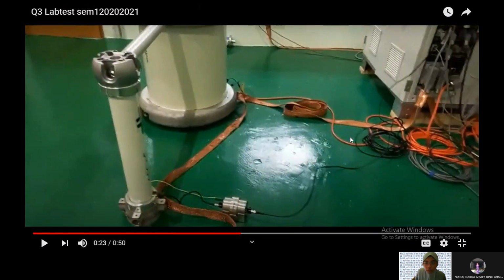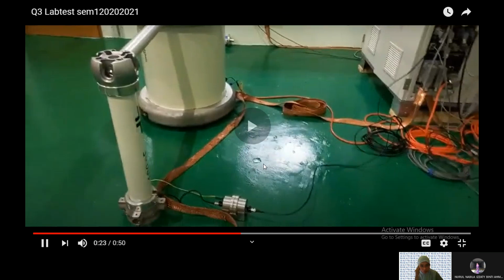Okay. Firstly, as we can see, the cable here is not neatly organized. So the safety issue here is you might trip or step on one of the cables that is unorganized here, this part, and the copper strip for the grounding itself. Okay, we continue.